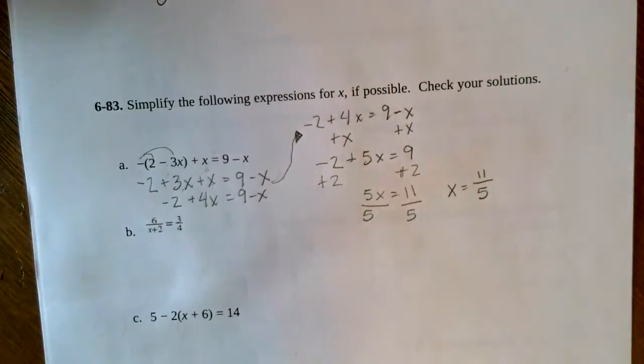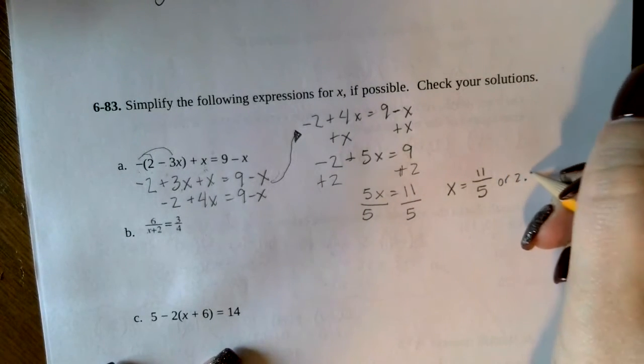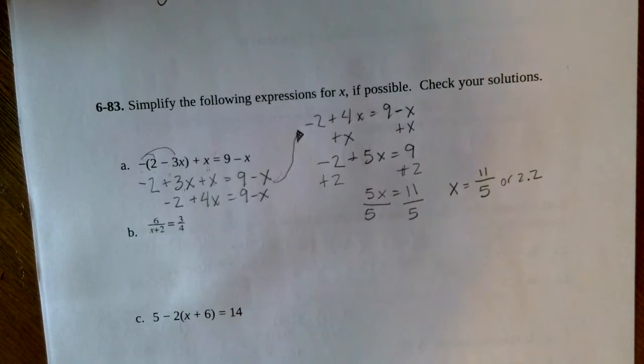Okay, so you could leave it like that, or you could put it as a decimal. It would be 2.2 as a decimal. Okay, and then we can't forget we have to go through and check it.